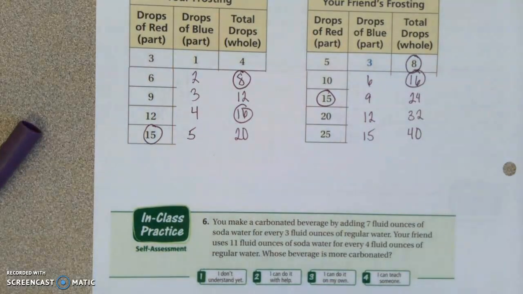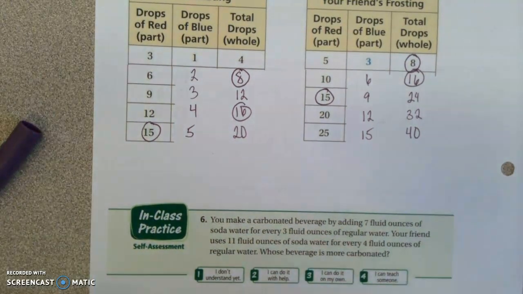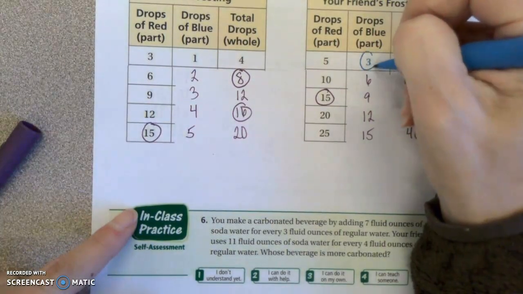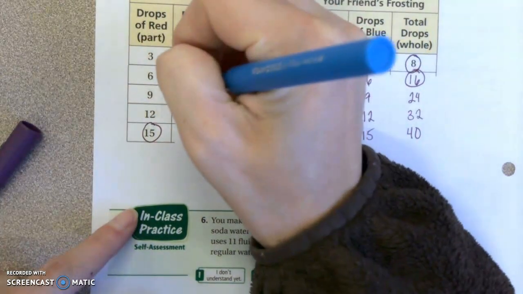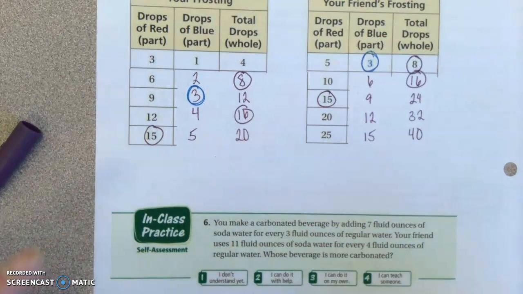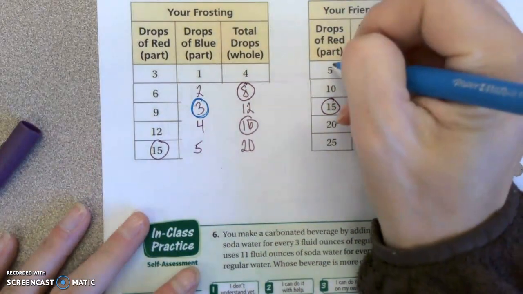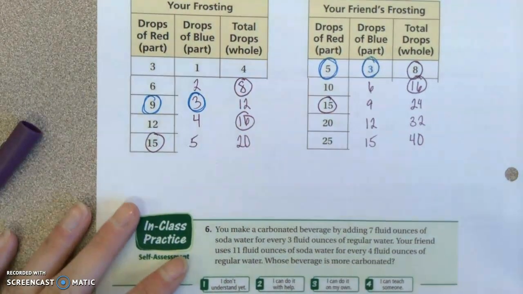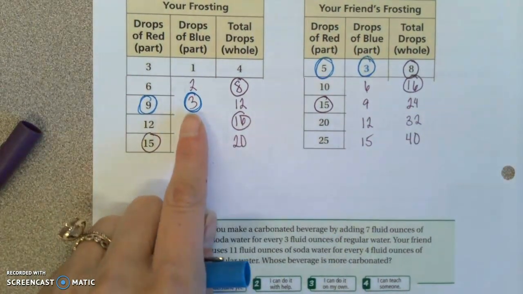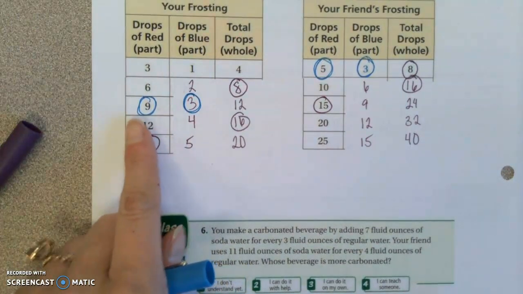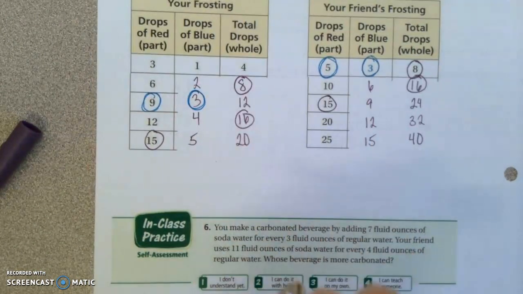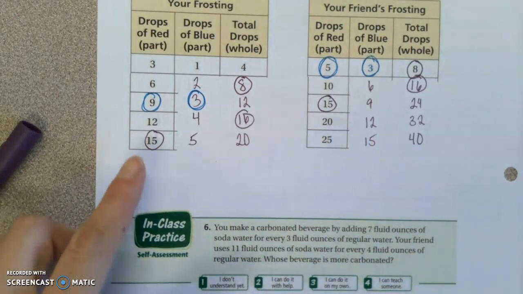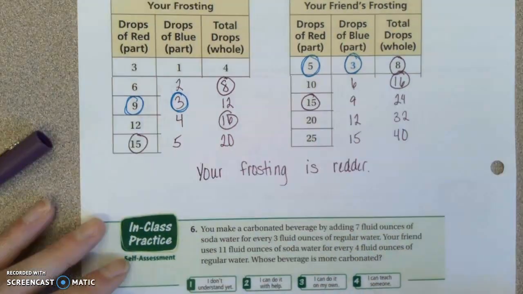The best way in this scenario, though, is if we look at the blue drops. Okay, at one point, your friend had 3 blue drops, and I had 3 blue drops. So if we compare that, we can actually look at the exact amount of red. So when I put in 3 drops of blue, I put in 9. When my friend put in 3, my friend put in 5. So clearly mine is more red. So I would say your frosting is redder.